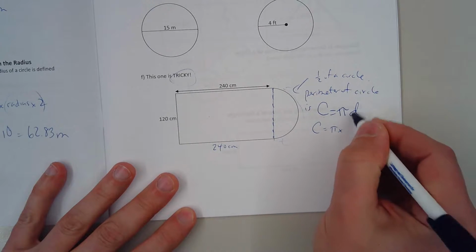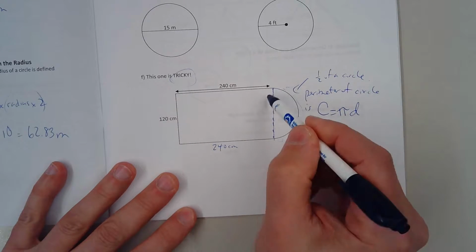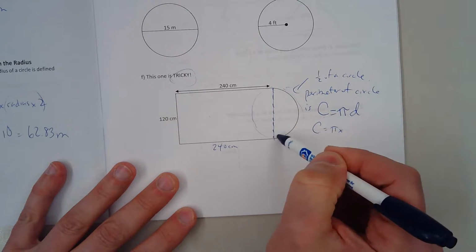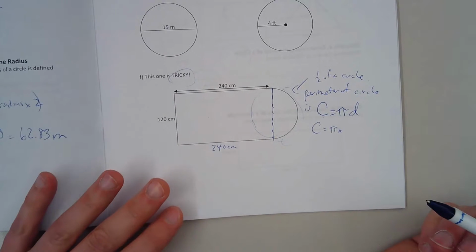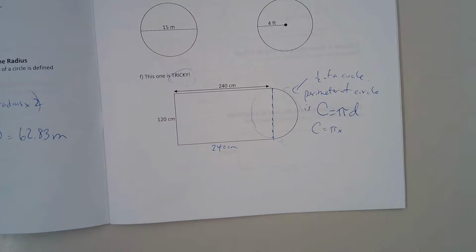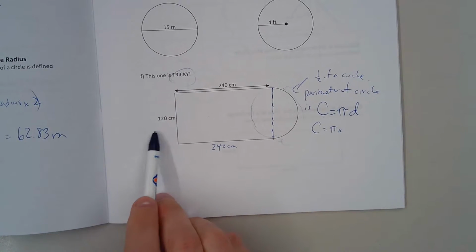So pi multiplied by the diameter. Now, what is the diameter of this circle? Imagine this is a circle. What's the diameter? It's the distance across. Can we figure it out? It's not labeled. Where can I get the diameter from? Yeah, it's the 120.